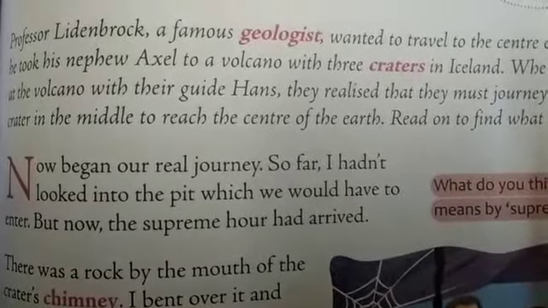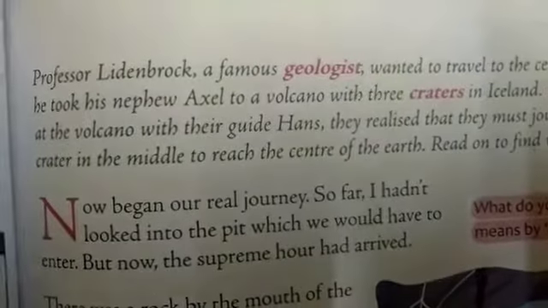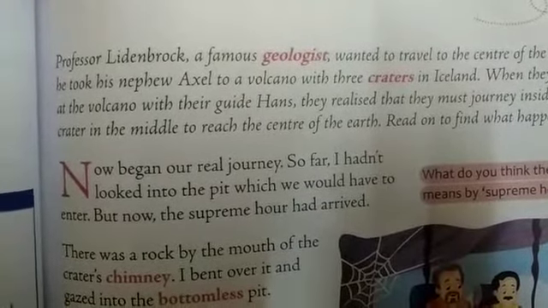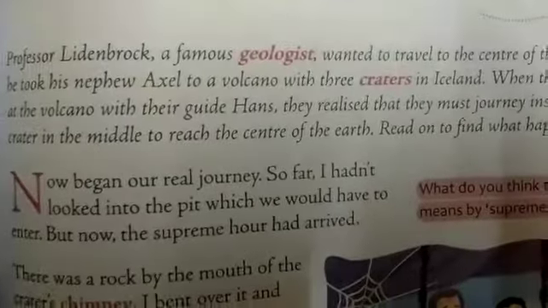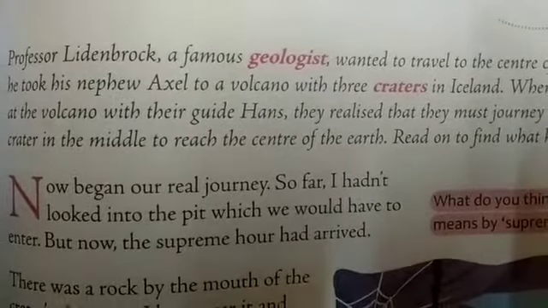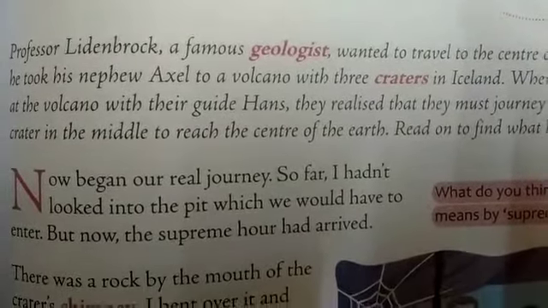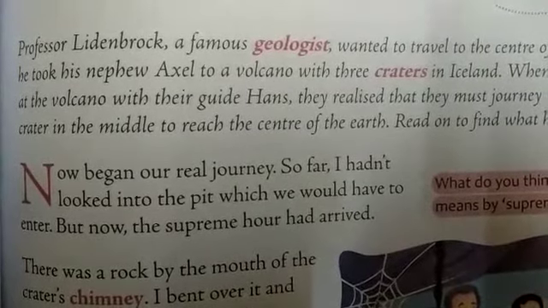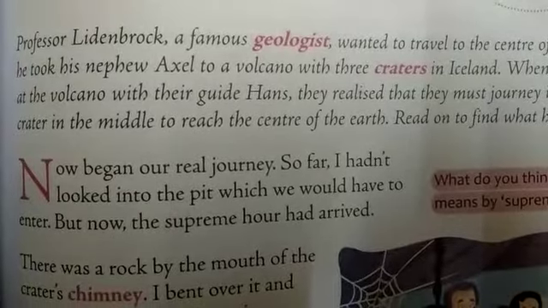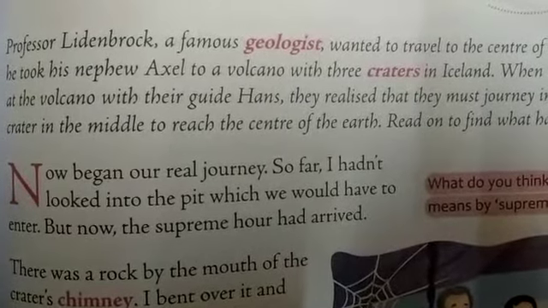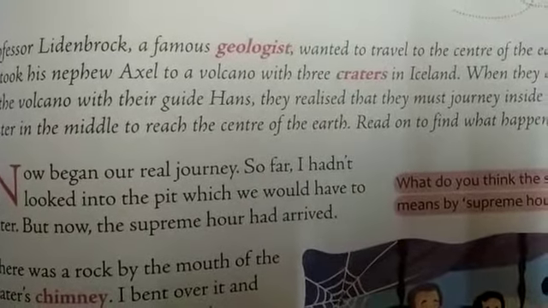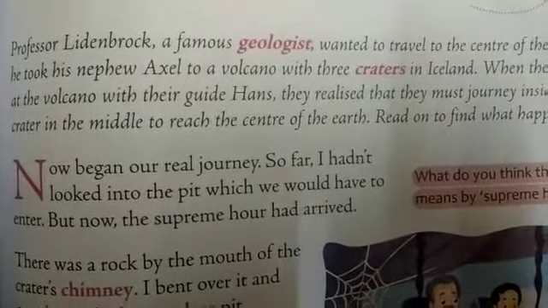So who are the three people here? Professor Lidenbrock is a geologist. Geologist means the person who studies the earth and the structures of the earth. He wanted to travel to the center of the earth.